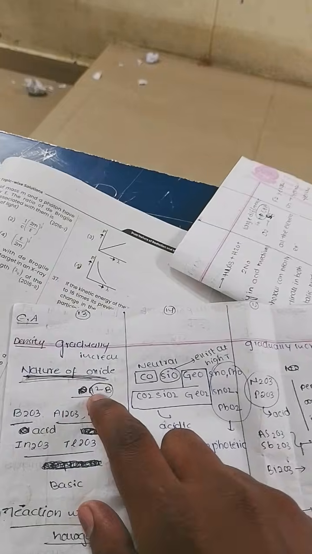Nature of oxide. Every year we will get one sure question from oxides. How to remember the nature of trioxides of the boron family? A square B means first is acidic, then two are amphoteric, then basic.